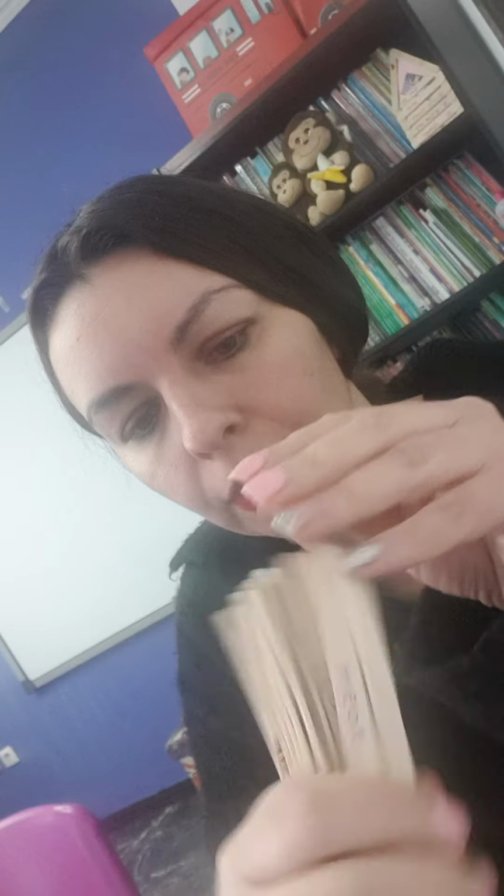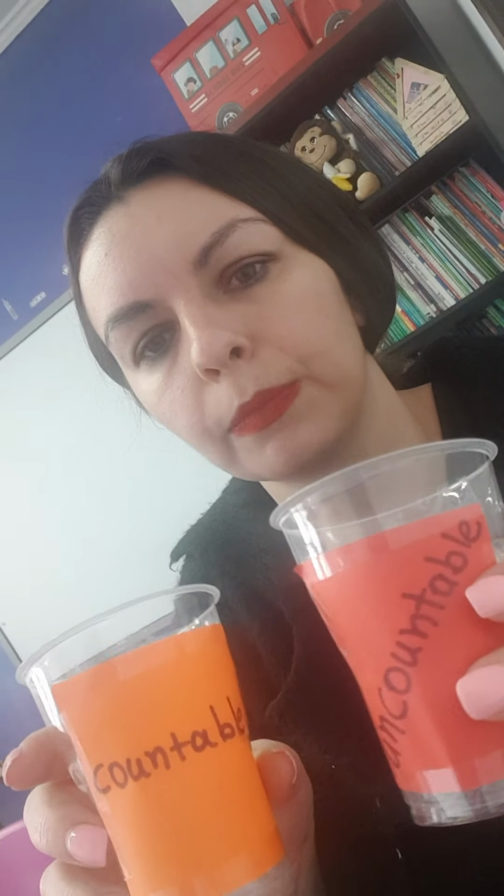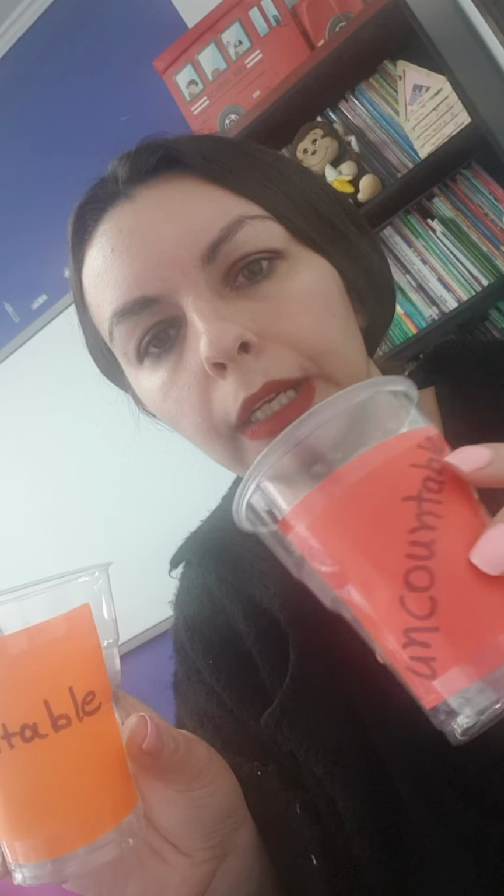Now, this week, for example, we had to learn the countable and uncountable nouns. So we were mainly using food words. So what I did was I wrote all of these words on smaller sticks. I have a lot here. For example, meat, tea, etc. And then I made 2 small glasses where I stuck some colorful papers, writing countable and uncountable. And what they had to do was sort out the sticks into countable and uncountable nouns.